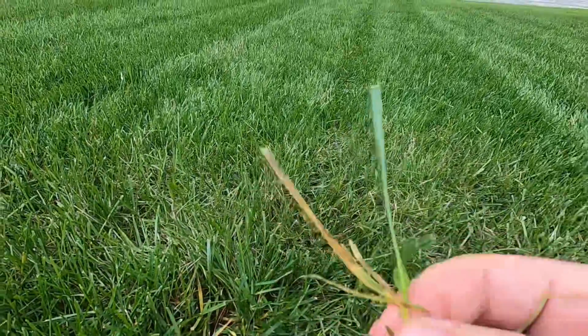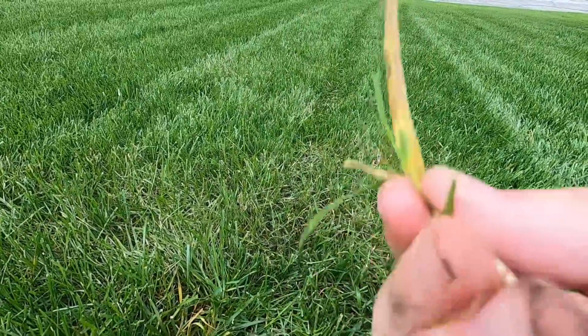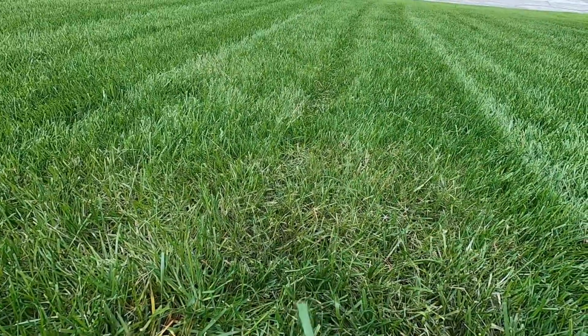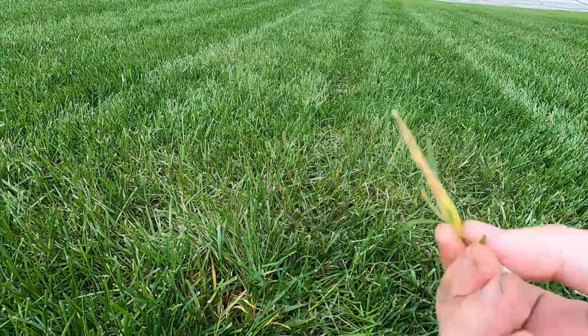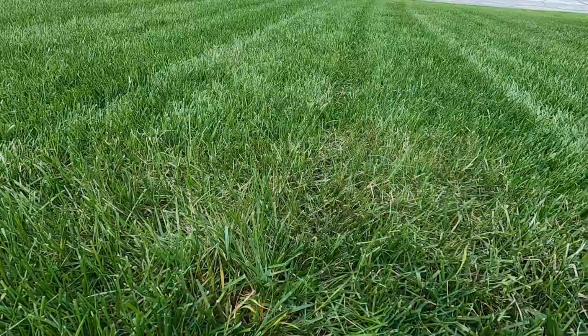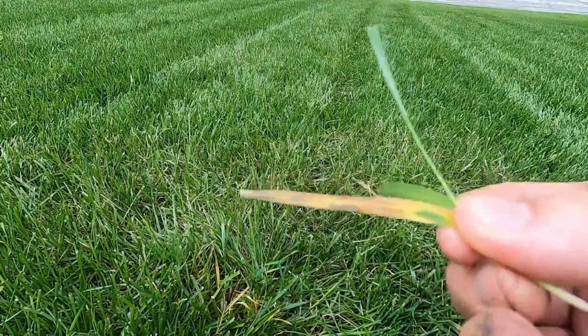So when you look at something like this, that is lawn fungus. And you can wrap your head around trying to figure out what the difference between that type of fungus and this type of fungus is. But the reality is it doesn't matter. If you've got fungus, you've got fungus, and the best thing to do is to treat it as soon as possible.